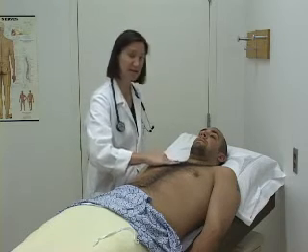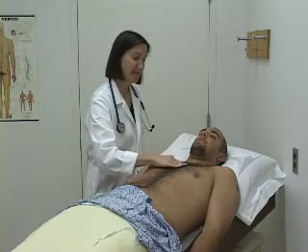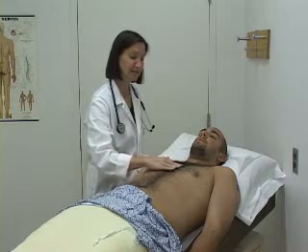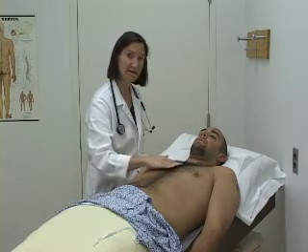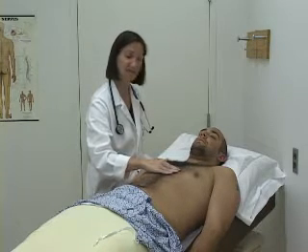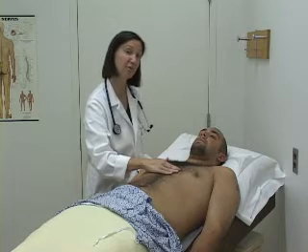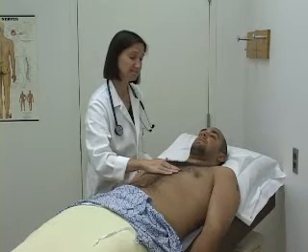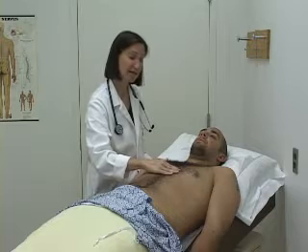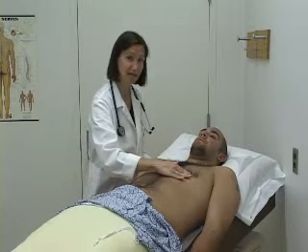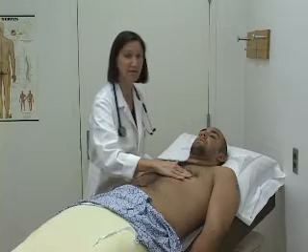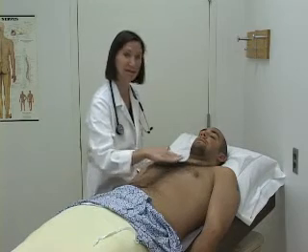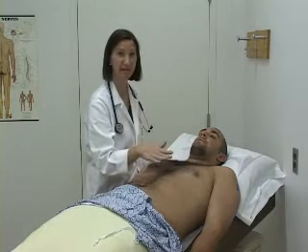So you have the aortic area, pulmonic area, moving down the left sternal border into the fifth intercostal space at the lower left sternal border, you have the tricuspid area, and then moving across to the midclavicular line in the fifth intercostal space, you have your mitral area. And those are the guideposts for your auscultation.